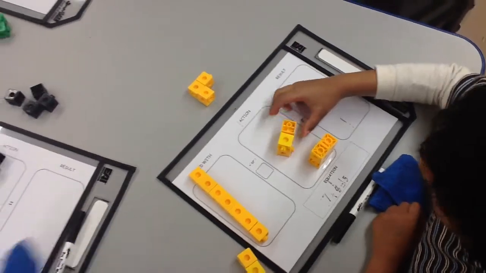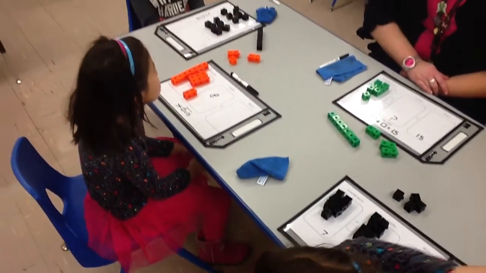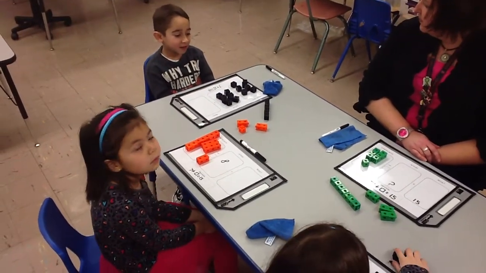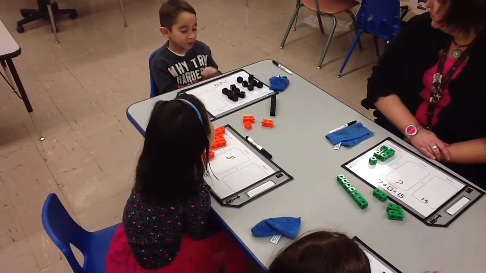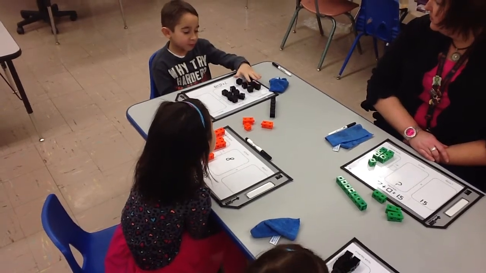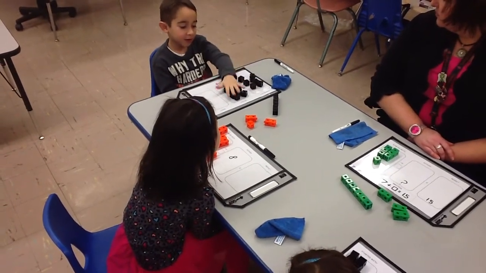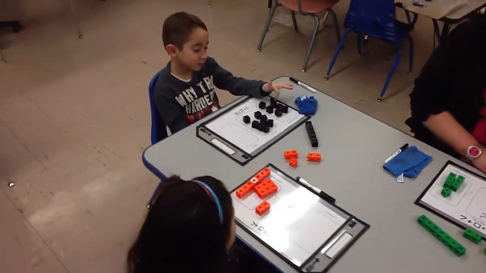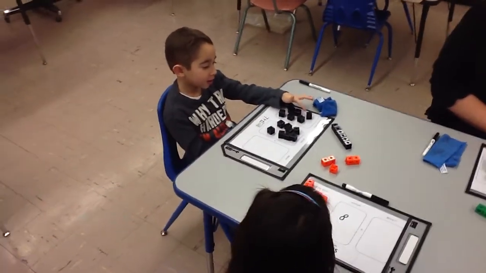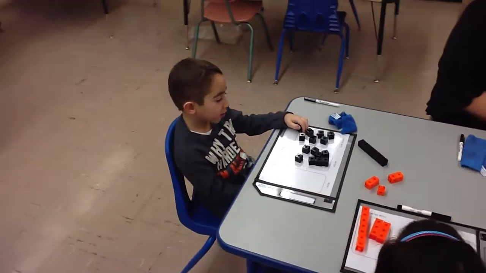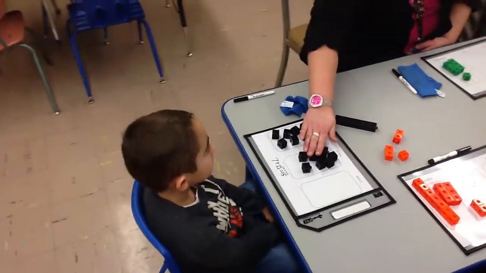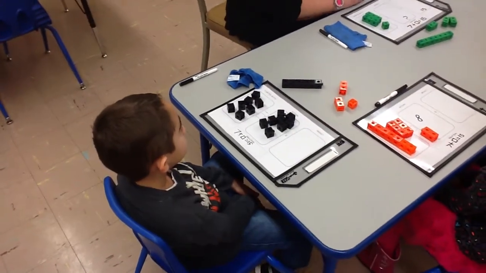Okay. Abdiel, could you tell me what strategy you used? You got started right away, and I saw you do something. I took some more cubes and I put some right here. I put 8 right here in the action. And I put some right here. But how did you know to put 8? You didn't know to put 8 right away. I watched you do something. Can you tell me what you did?